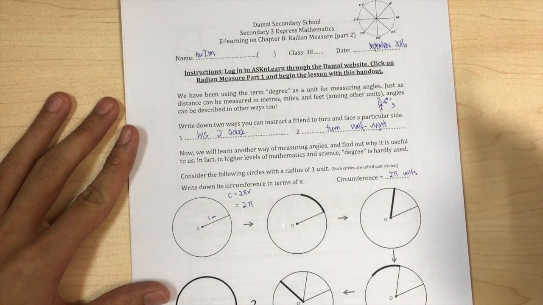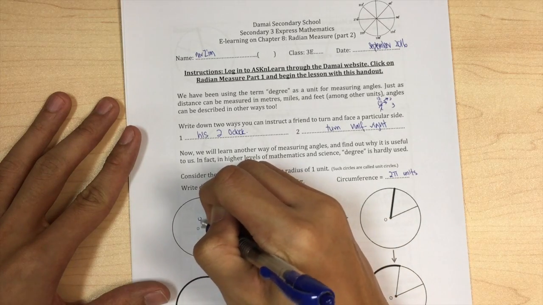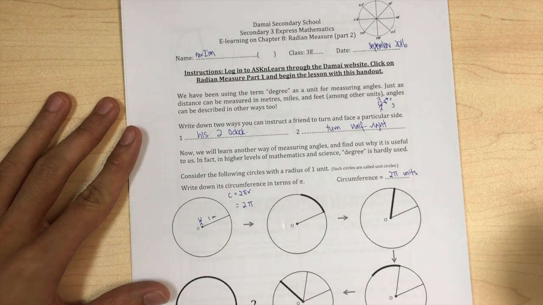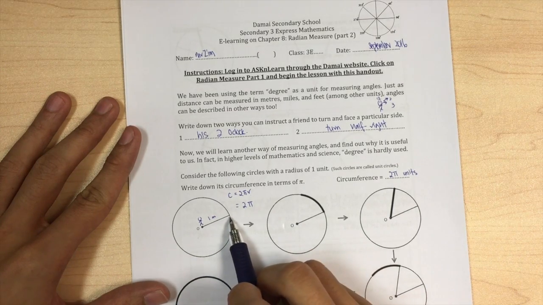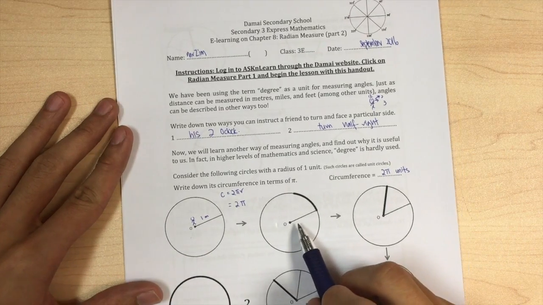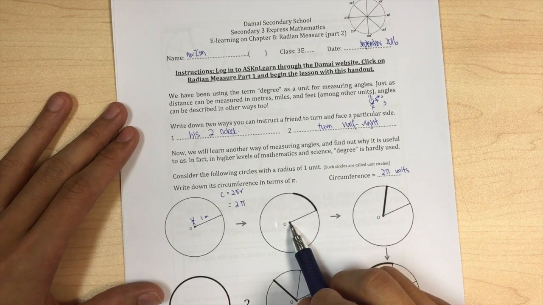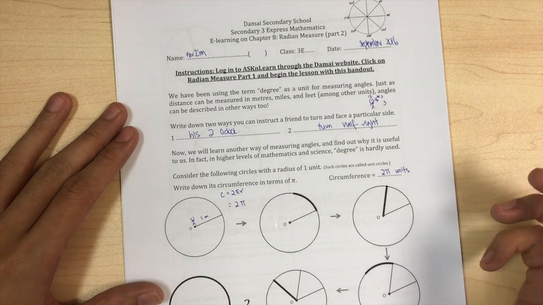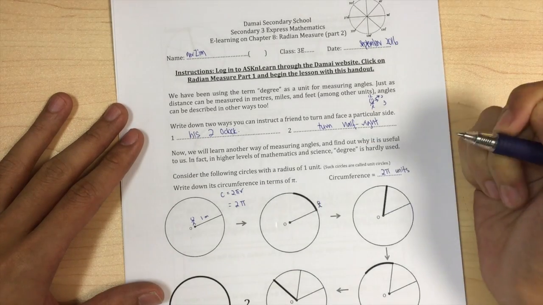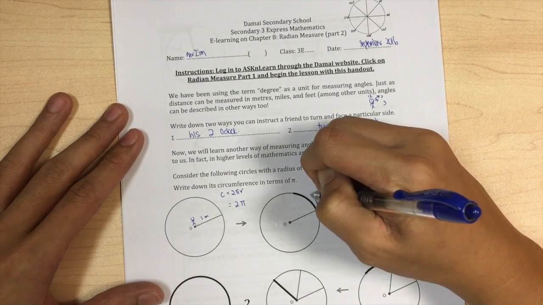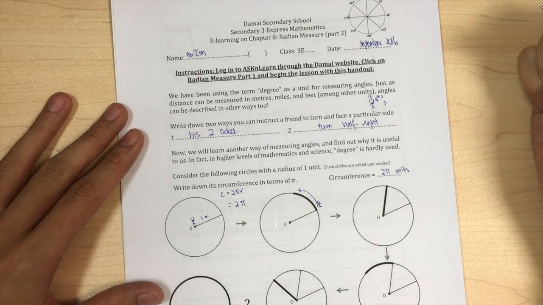What is going to happen now is I'm going to imagine a man standing here at the center of the circle. This man is going to walk along this radius until he reaches this point. On the second circle, the man would have walked from here to this point. The next important thing is this man is now going to walk 1 meter along the circumference of the circle.